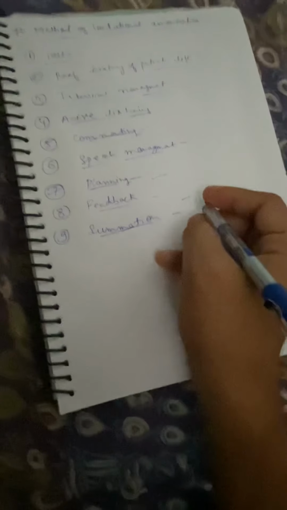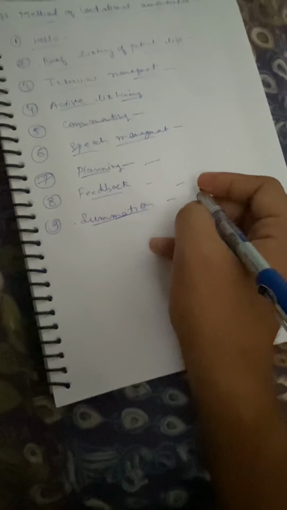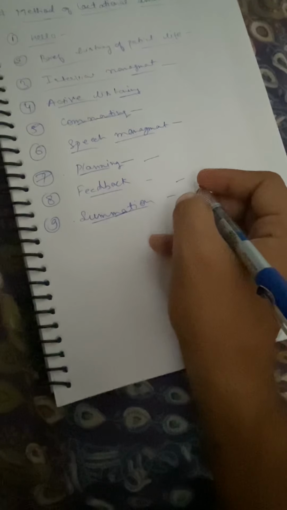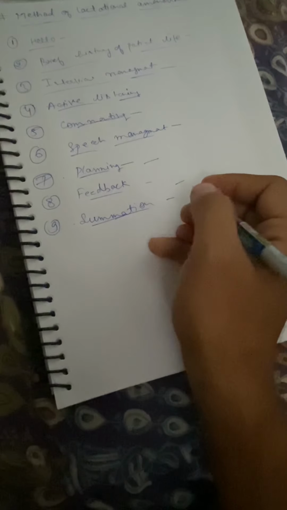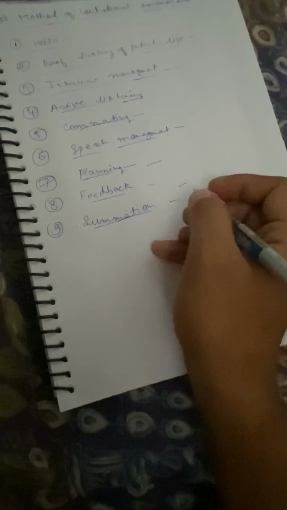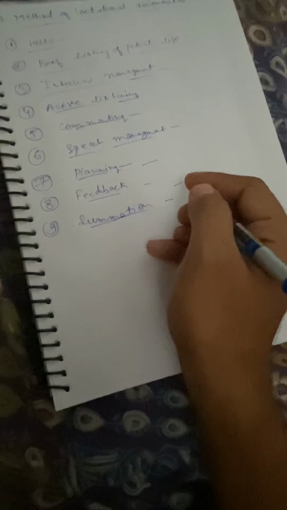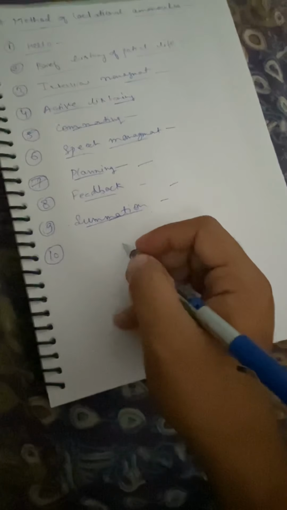In submission, we have to ask the patient if she has any questions or doubts, then she can ask. If she says yes, we have to answer politely and summarize the result to the patient. The tenth one, the last one, is end of consultation.